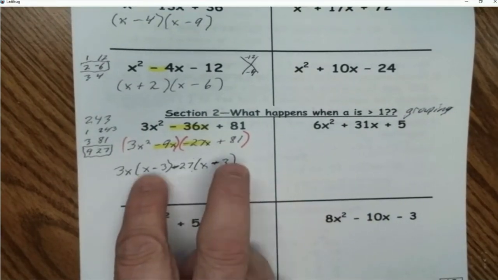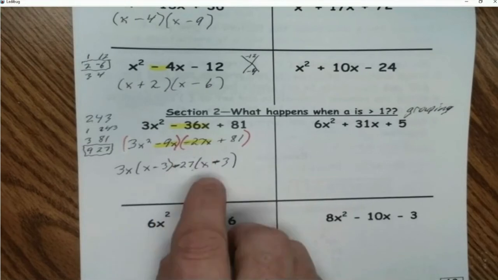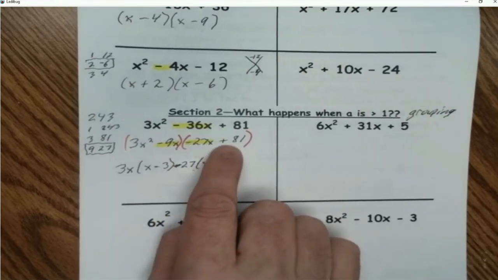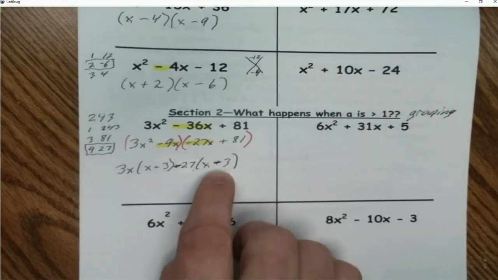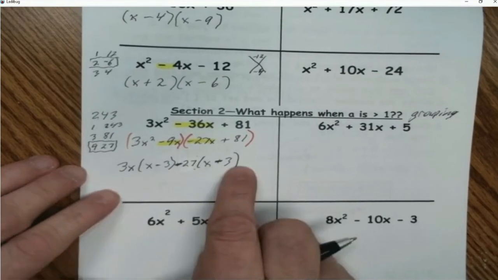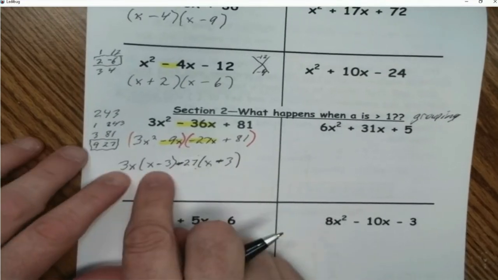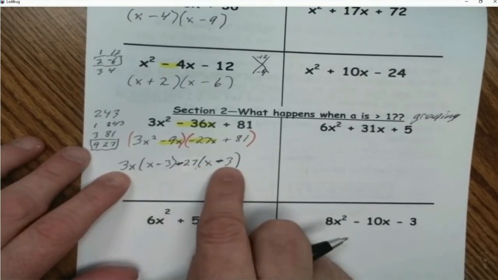I need these to match. If I pull negative 27 out of that, that just leaves x. If I pull negative 27 out of that, that leaves negative 3. So now what we have is 4 things being multiplied together: 3x times x minus 3 times negative 27 times x minus 3.